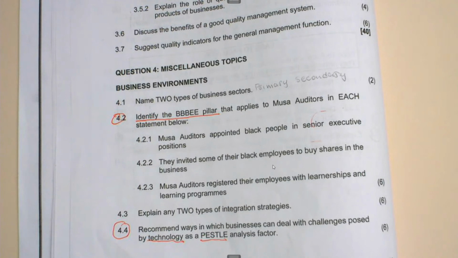And then 4.2, it's important. There comes application again. It's not a straight kind of question where learners are simply asked to name the BBBEE pillars. Here, they must identify the pillars that apply to the business in the statements below. Let's look at the statements. 4.2.1, Musa Auditors appointed black people in senior executive positions. Now you must link that with the correct pillar. 4.2.2, they invited some of their black employees to buy shares in the business. 4.2.3, Musa Auditors registered their employees with learnerships and learning programs.